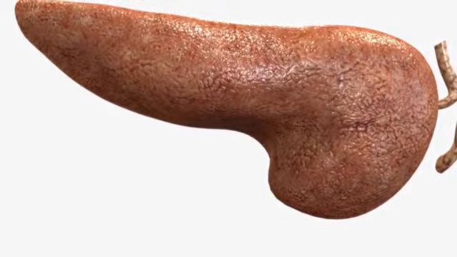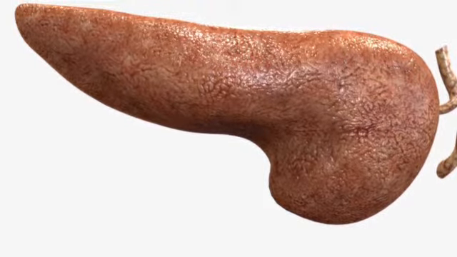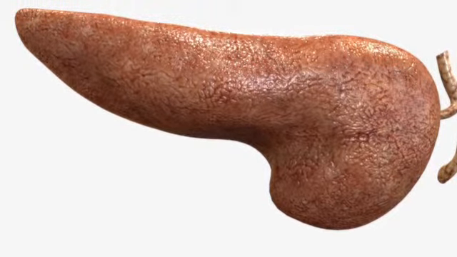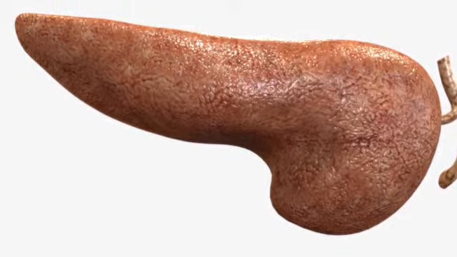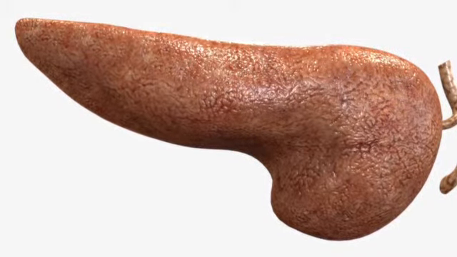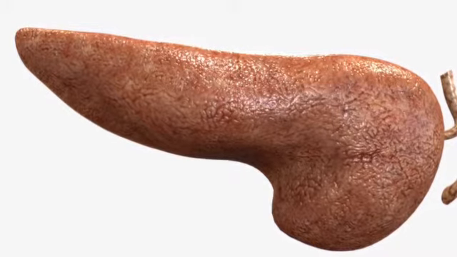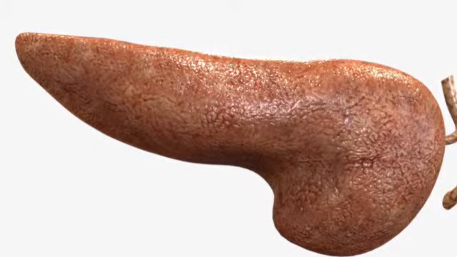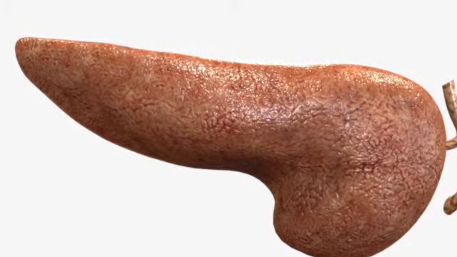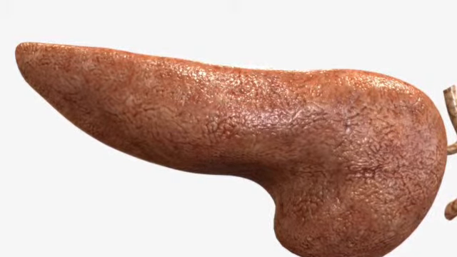The pancreas lies beneath the stomach. It connects the rest of the digestive system through the small intestine and the duodenum. The functions of the enzymes is to break down fats, carbohydrates, and proteins. Insulin is released in the pancreas as a result of high blood sugar levels.